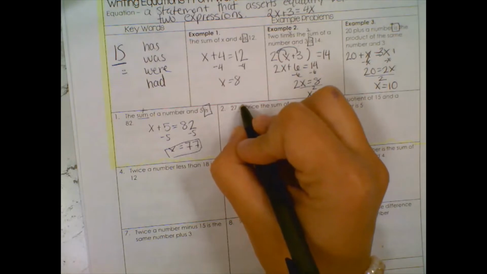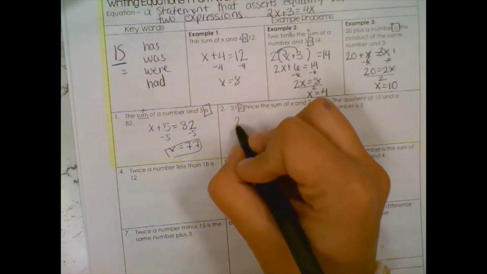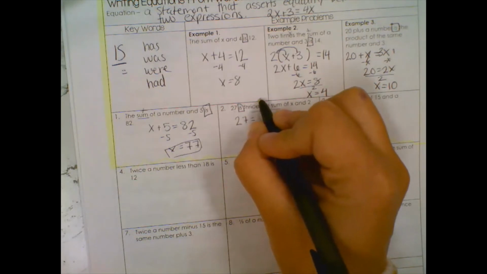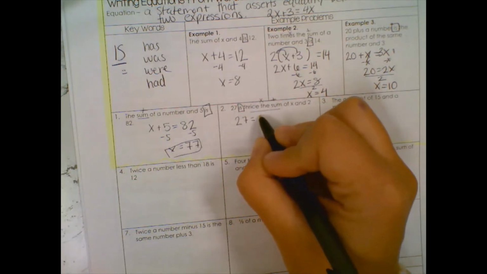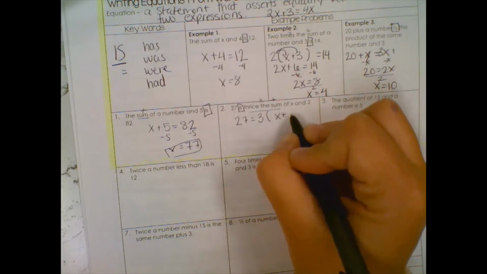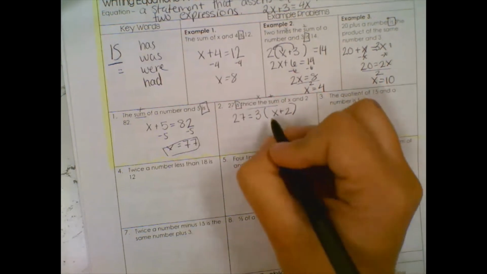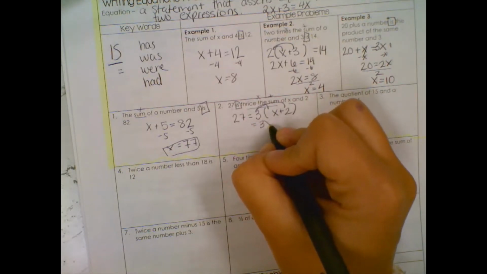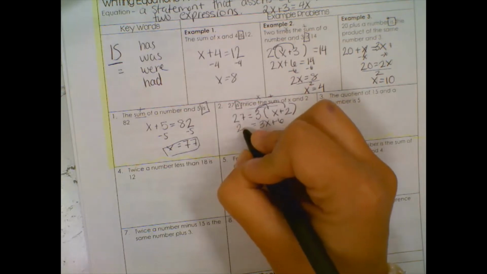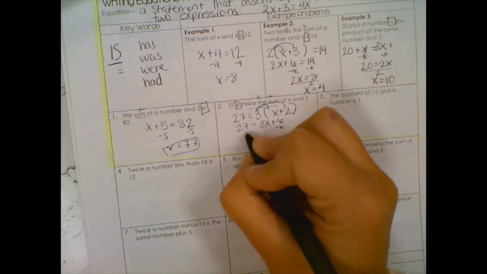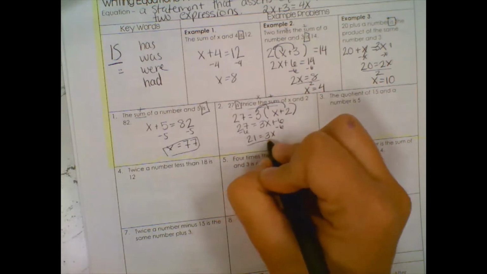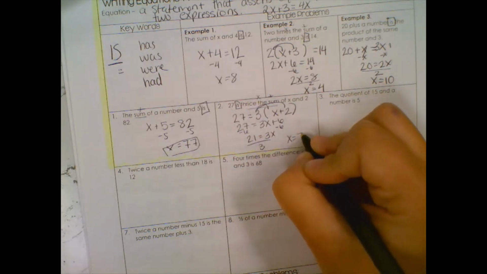27 is, so our equal sign comes early, 27 is thrice the sum, so times the sum, that's a parentheses phrase. Thrice means 3, so 3 times the sum of x and 2. So to solve this one, since we have parentheses, we have to distribute first, so we get 3x plus 6 equals 27, minus 6 from both sides, 21 equals 3x. Divide by 3, we get x equals 7.